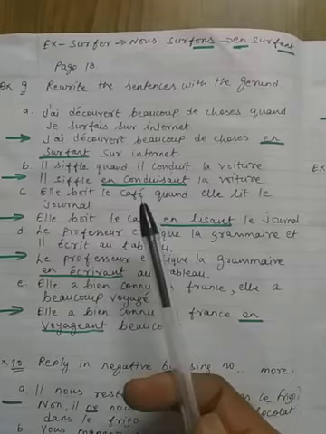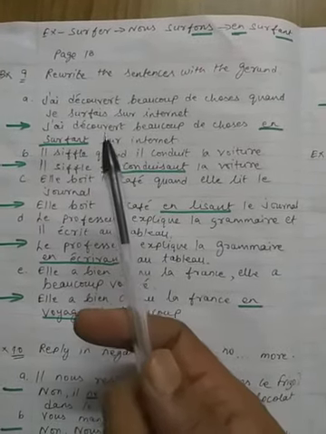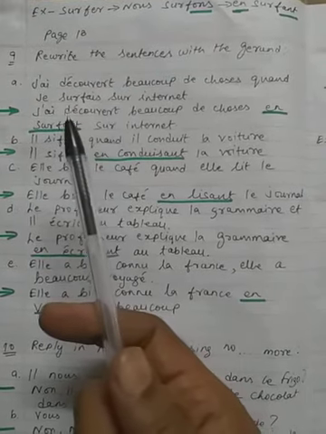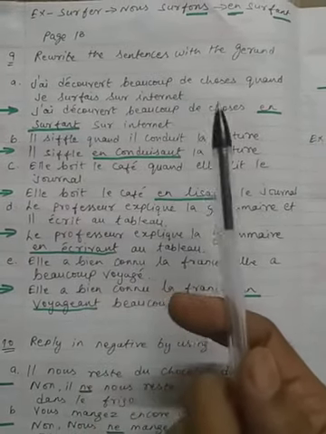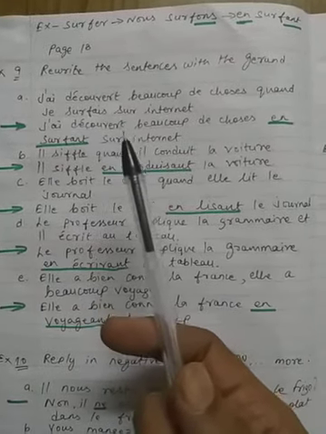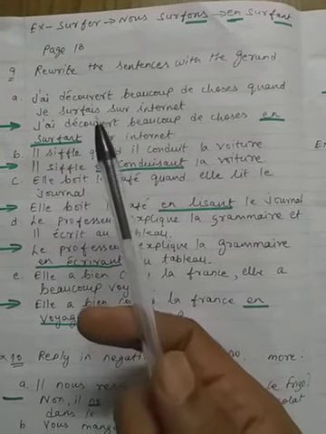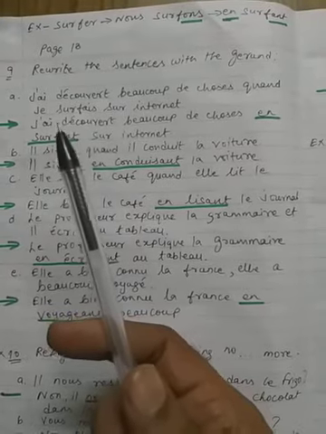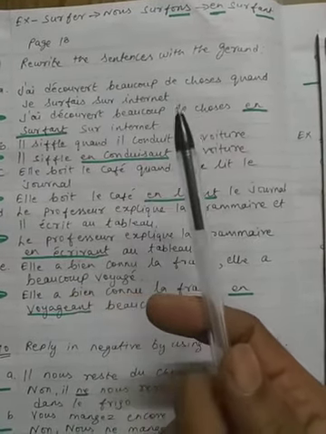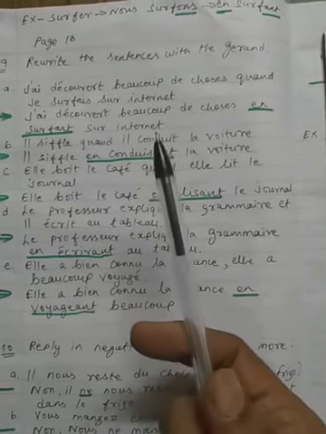Here, look at here. Ninth grammar exercise. Rewrite the sentence with the gerund form. This is the first question. J'ai découvert beaucoup de choses quand je surfais sur Internet. This is the sentence. Two actions are done by the subject, first person je. I discovered lots of things when I surfed the internet.